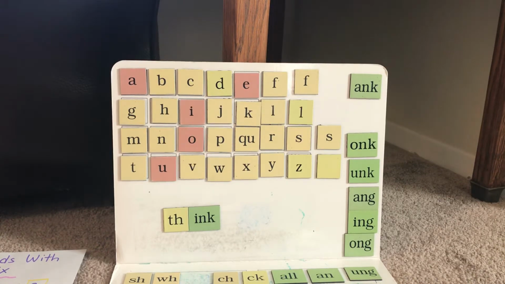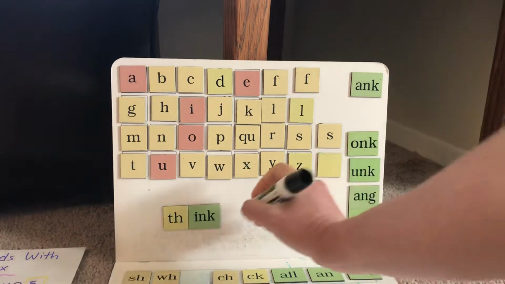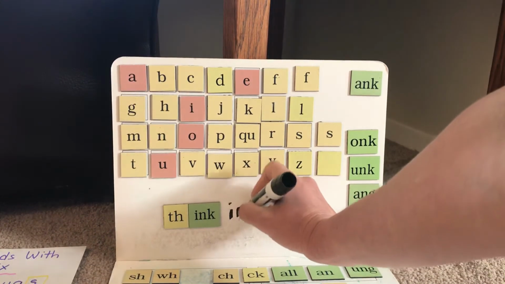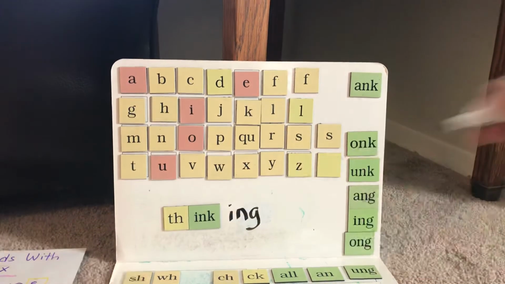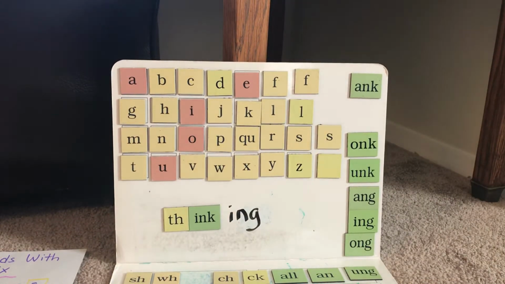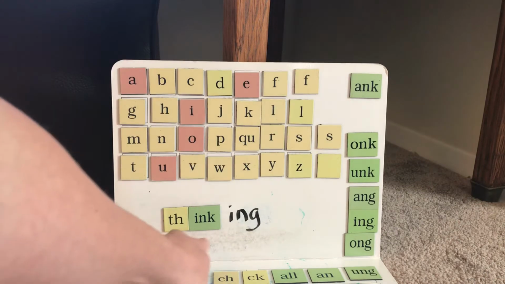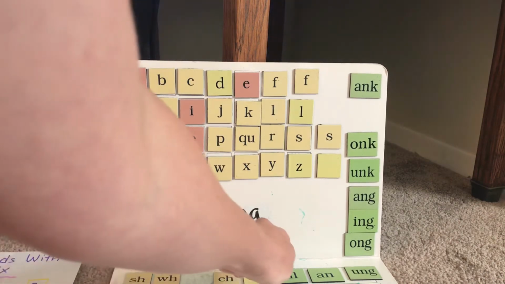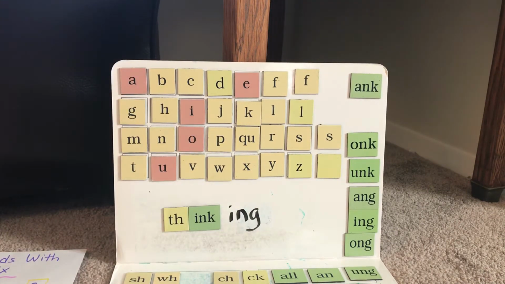We're going to add the suffix ing. So think ing. So I'm going to add ing. So now the word says, read it with me, thinking, thinking. So remember, ing, that is happening now.